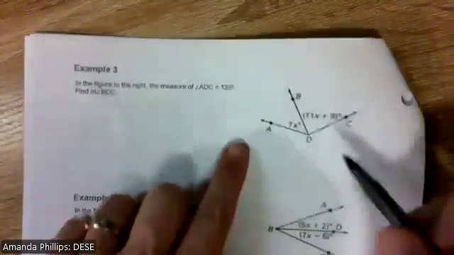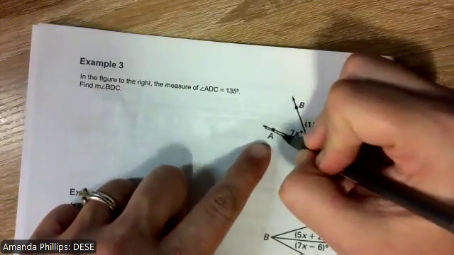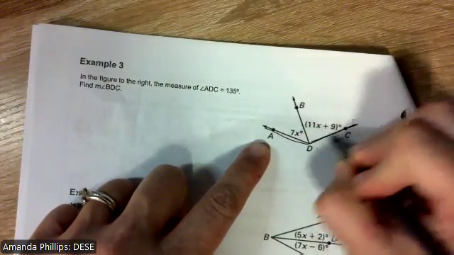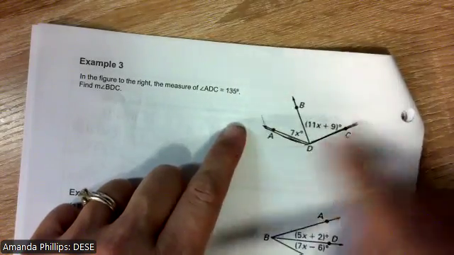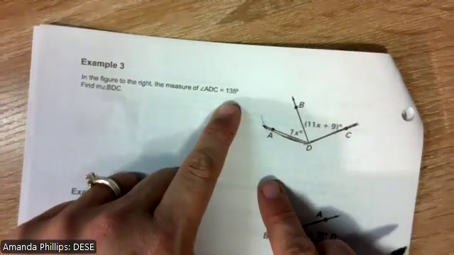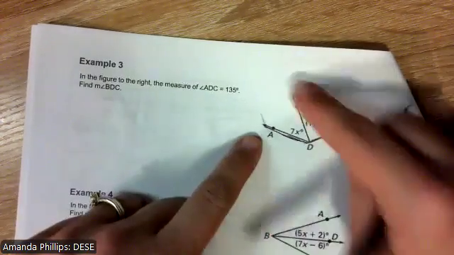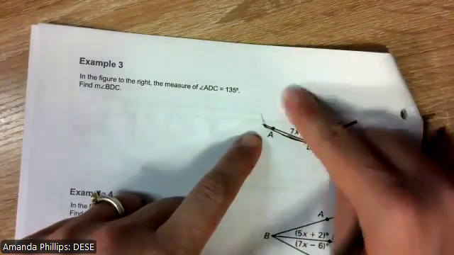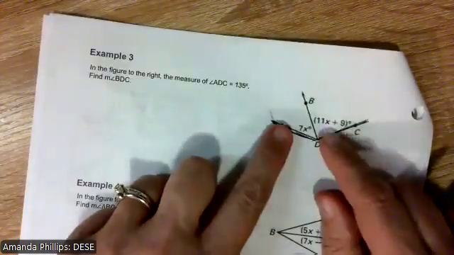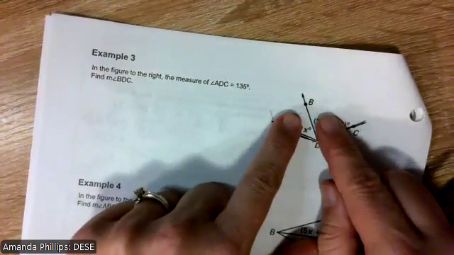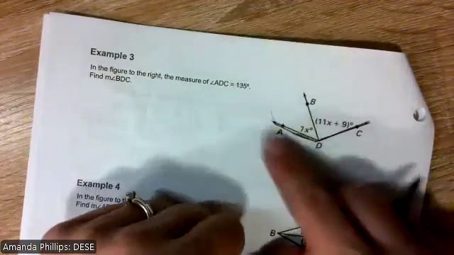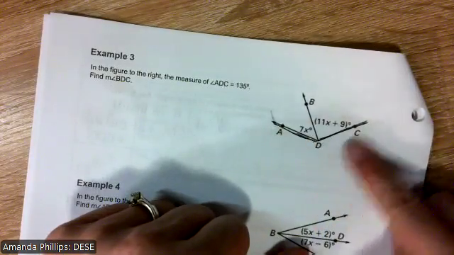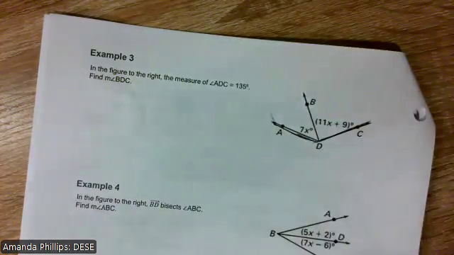It says the measure of angle ADC. Now again, trace it out, highlight it out, whatever you think you need. The entire angle is 135 degrees. So find the measure of BDC. All right, we'll come back to that in just a second. But look what's happening. We have two angles that are adjacent, they're side by side next door neighbors, and together they make up the entire big angle.